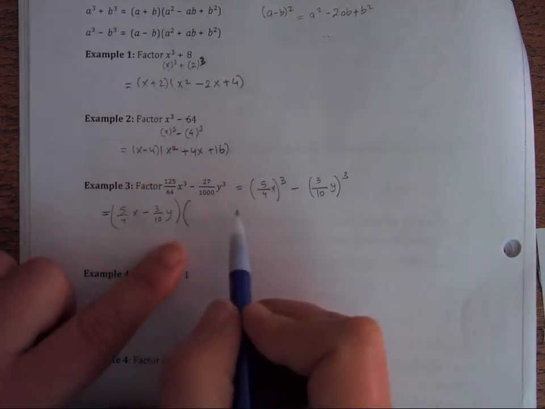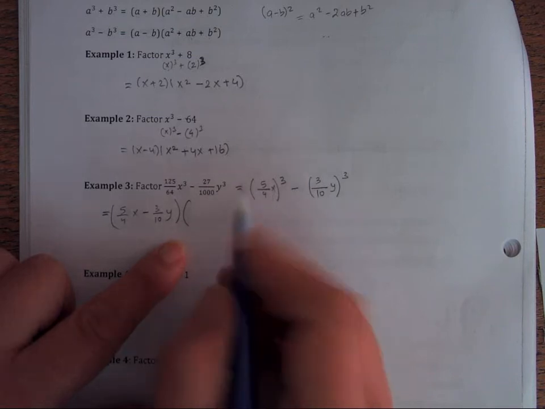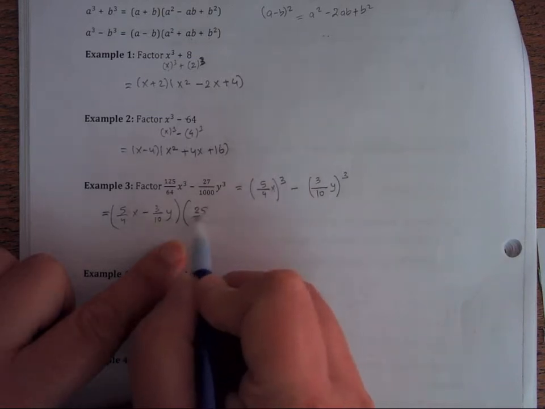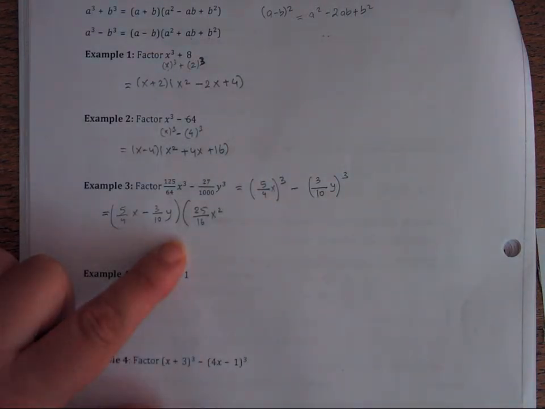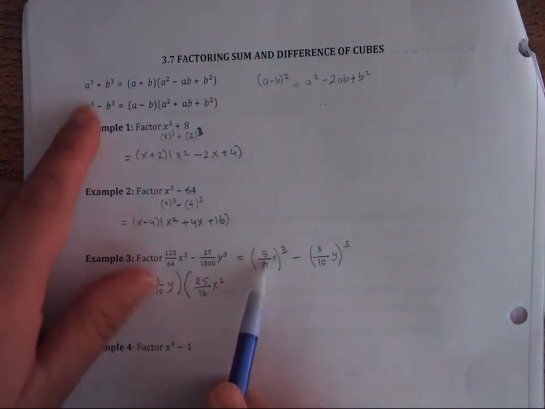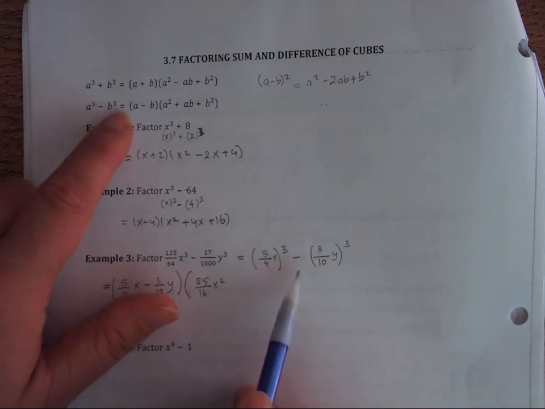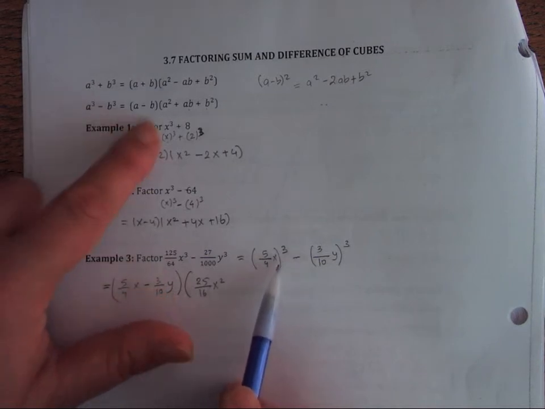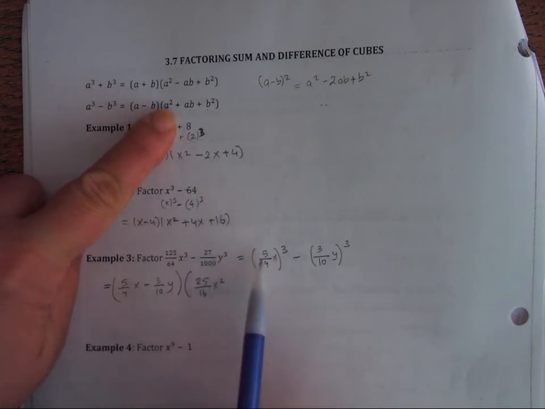Open a bracket. What do we need to do? We need to take the square of 5 over 4x, which gives you 25 over 16x squared. Is it okay? Think that 5 over 4x is your A, and 3 over 10y is your B. Now, with the second bracket, you need to take the square of A, so you get 25 over 16x squared.